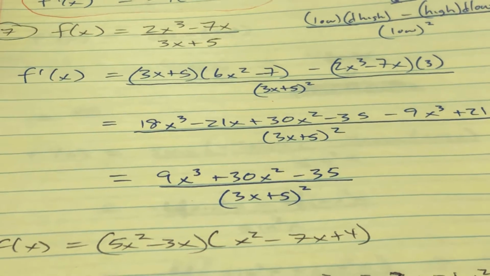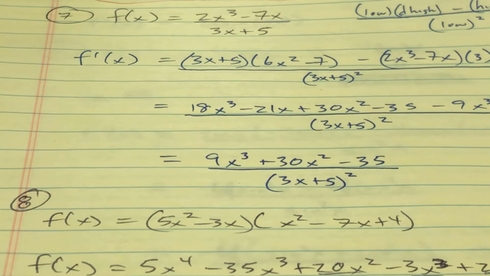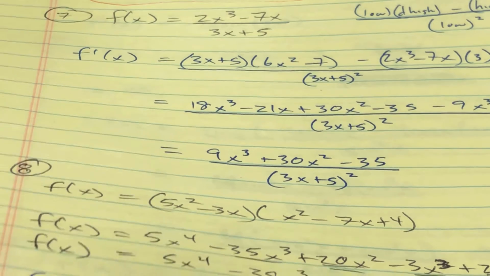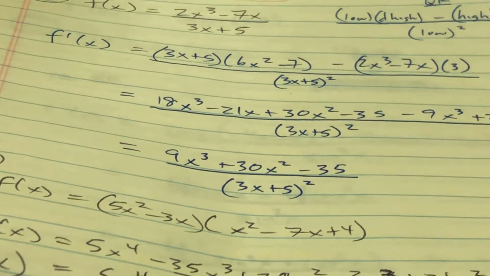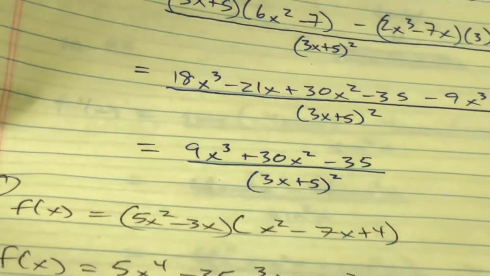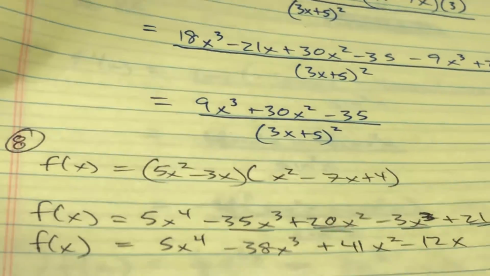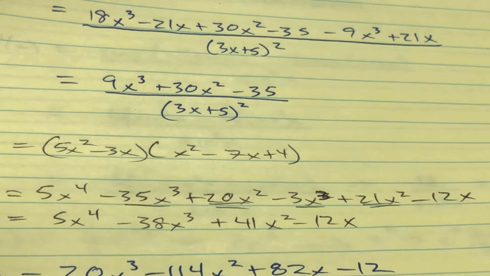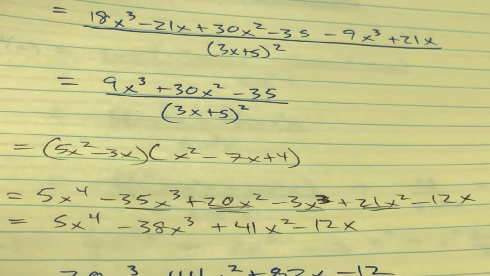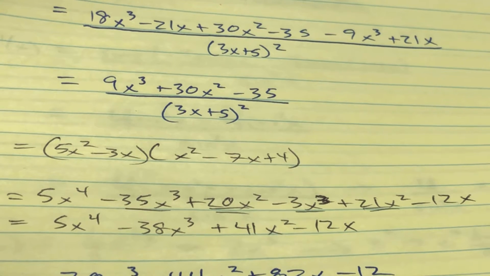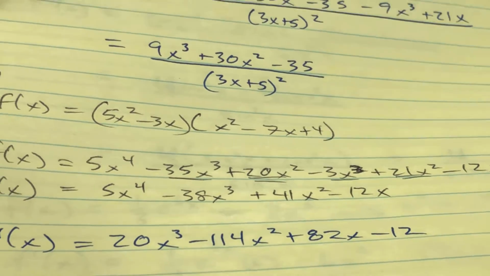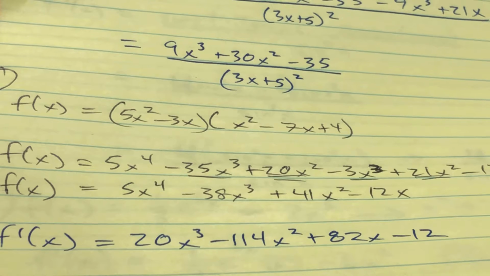All right, for number 8, honestly, probably want to distribute. Okay, something we would have seen in Algebra 2. Distribute 2 terms by 3 terms is 6 terms first. Trying our best here. 6 terms first. Then we're going to simplify. Then we're going to take the derivative, power rule. We can just use the power rule after I have simplified.